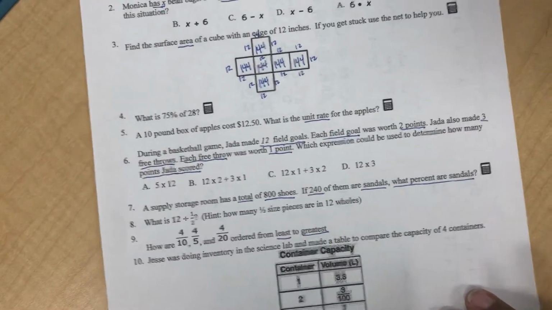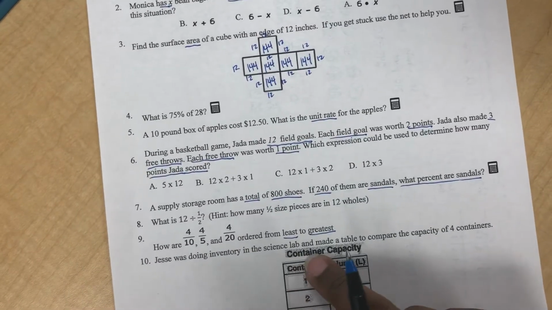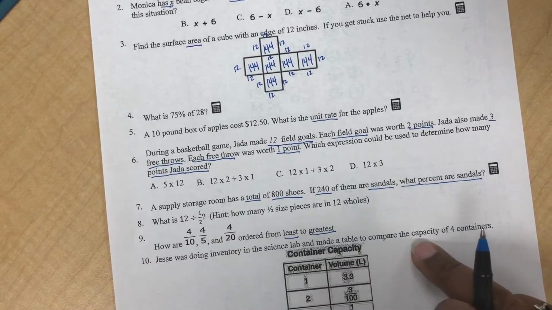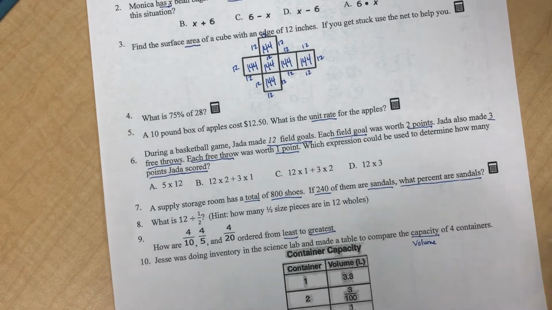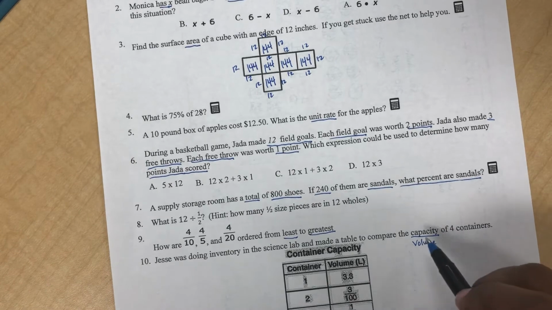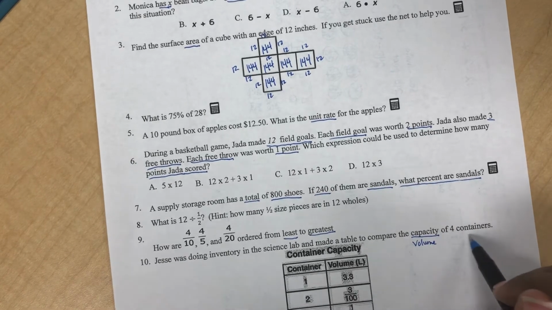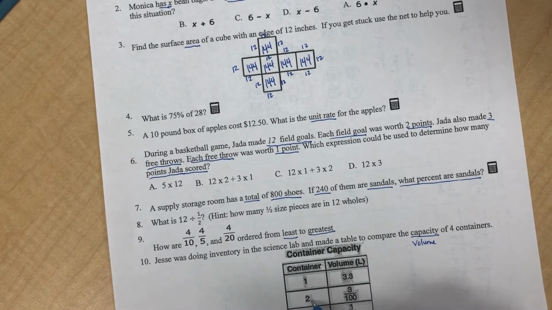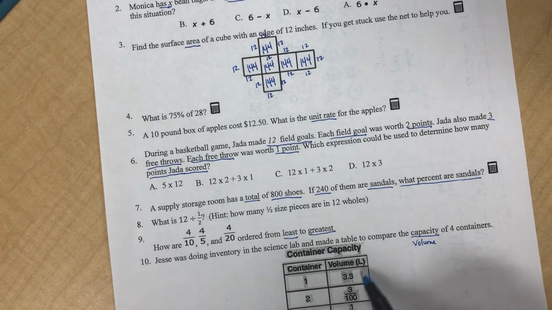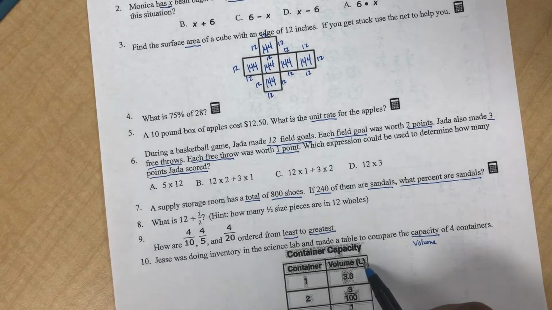All right, last question, number 10. Jesse was doing inventory in the science lab and made a table to compare the capacity. Capacity is volume, or how much something can hold. So to compare the capacity or the volume of 4 containers, according to the table, which container holds the most? Container 1 holds 3.3 liters. Container 2 holds 300ths liters. Container 3 holds 1/5 liters, and container 4 holds 3.25 liters.